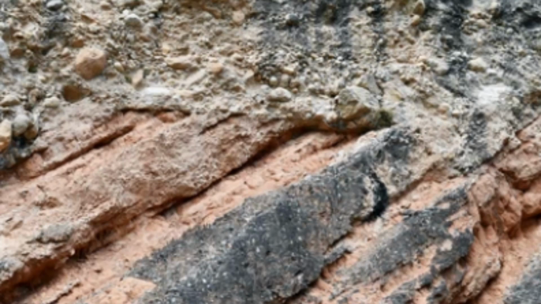Overall, unconformities form through the interplay of geological processes that disrupt the continuous deposition of sedimentary layers. By studying unconformities, geologists can reconstruct past environmental conditions, decipher the history of tectonic events, and gain insights into the dynamic nature of Earth's geology over millions to billions of years.